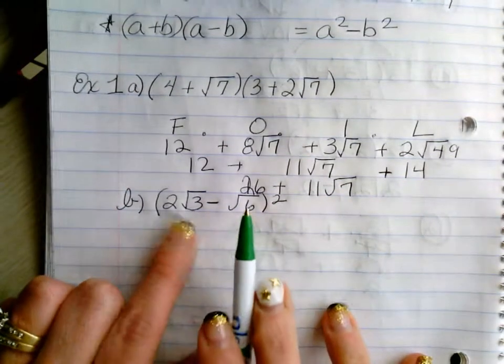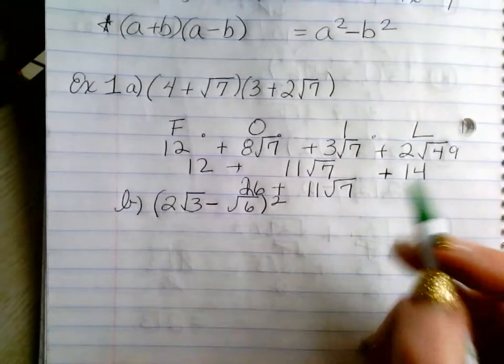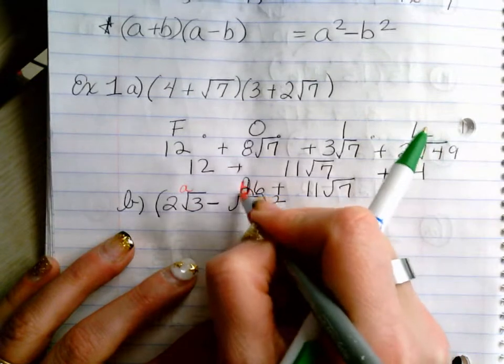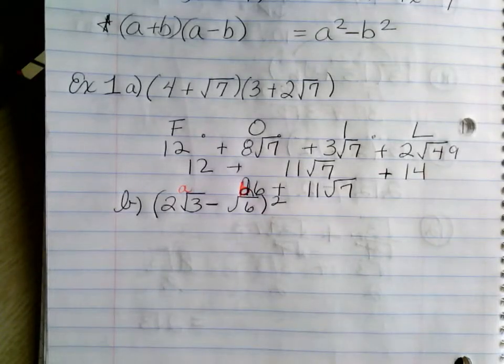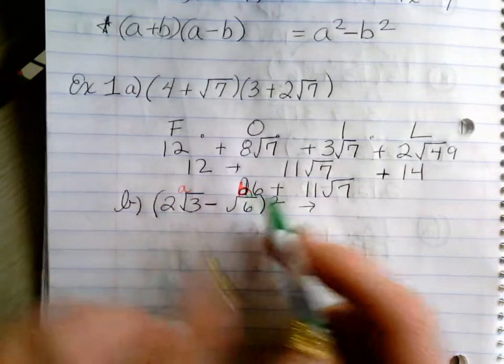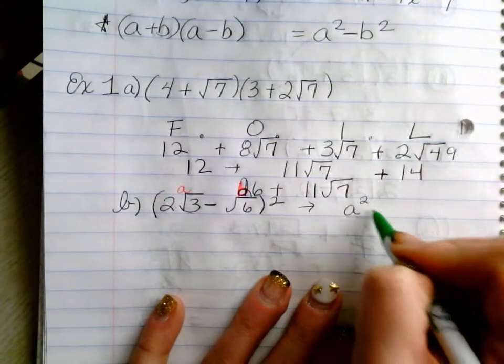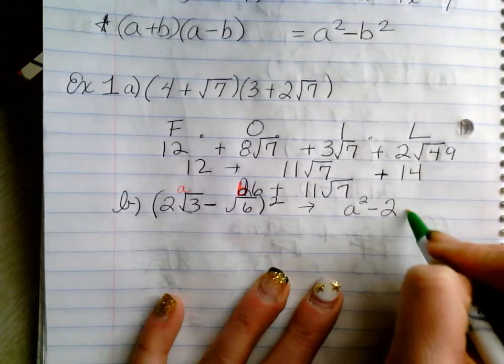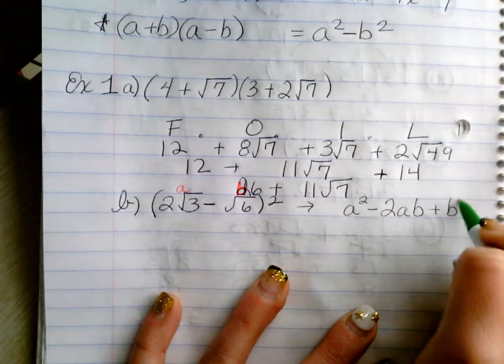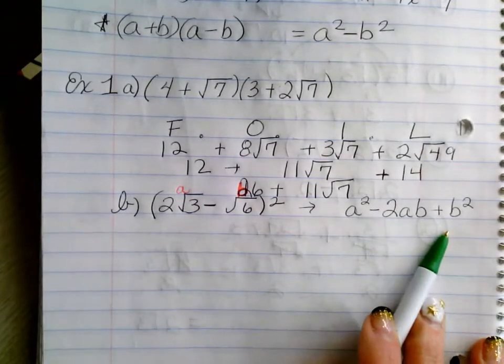So when you square a binomial, identifying each position, this is the A and this is the B. The result, using that as identifiers for the location, is A squared minus double the product of A and B plus B squared. Okay, that's going to be the end result.